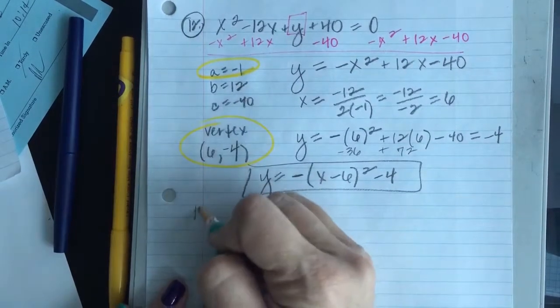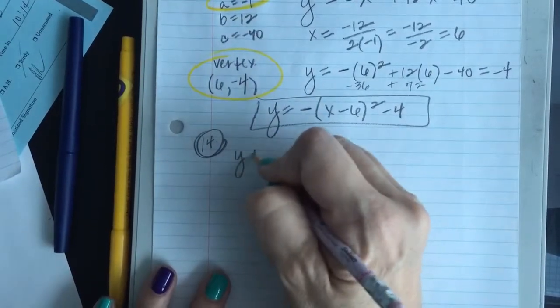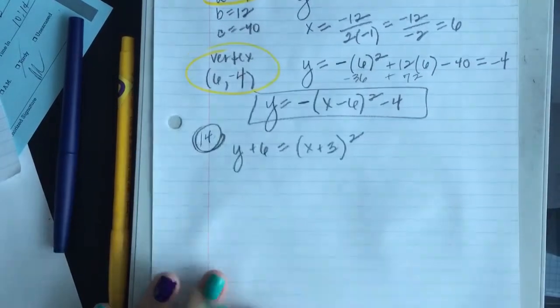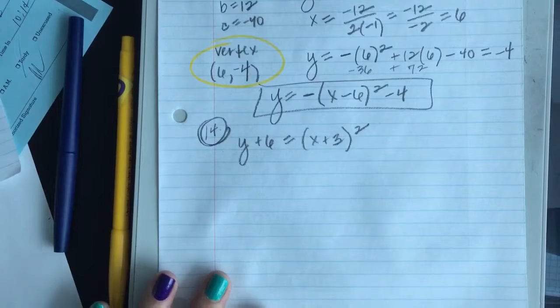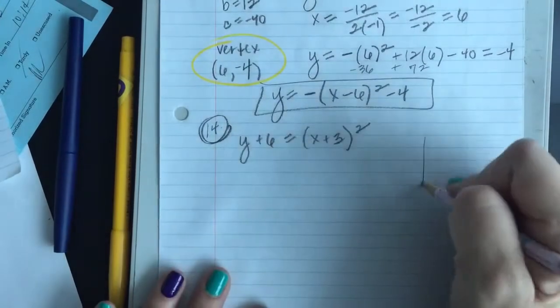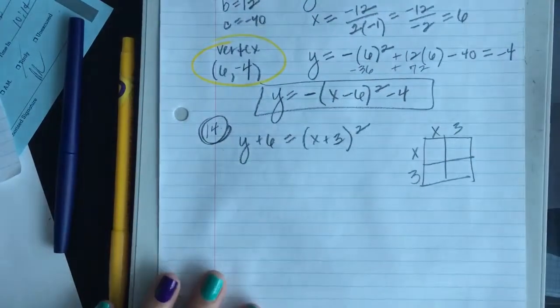And then last but not least, y plus 6 equals x plus 3 to the second power. What am I going to do with that x plus 3 to the second power? First move.